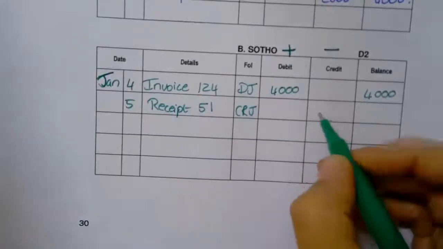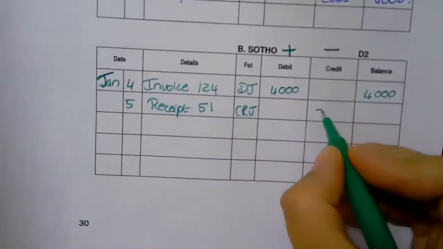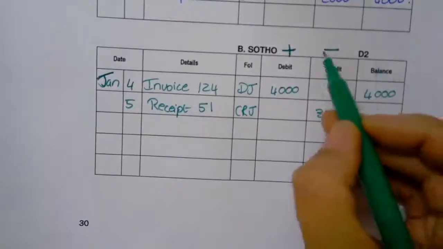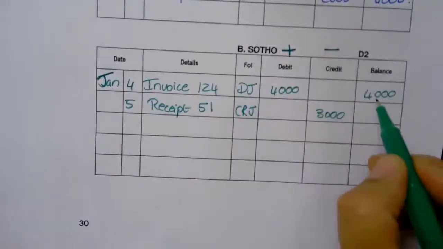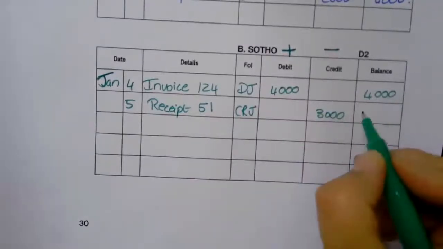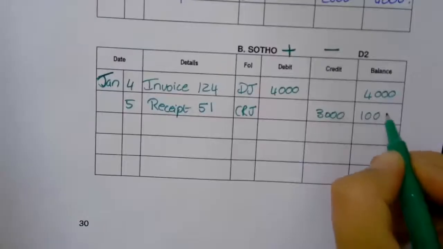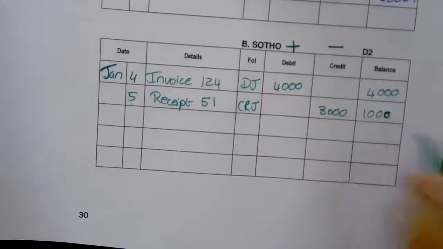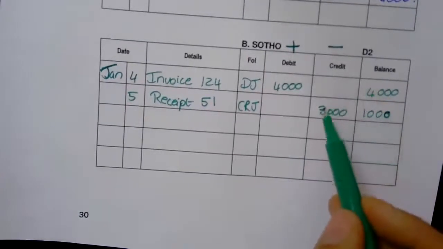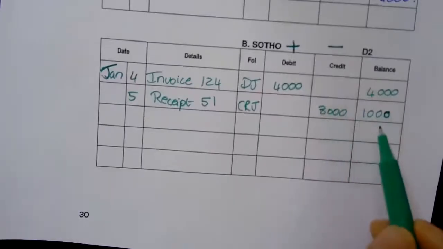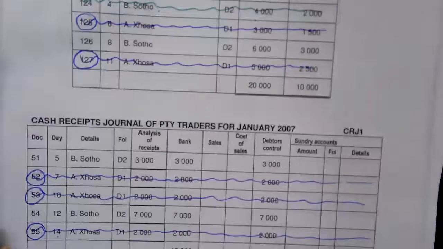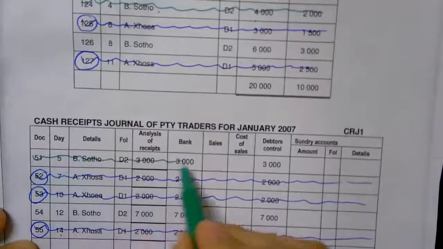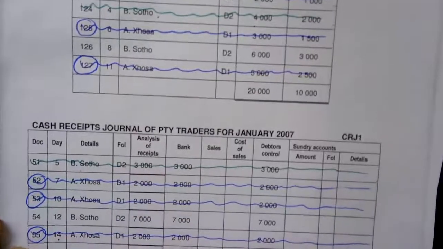So now you credit his account with 3,000 Rand because the money he owes us decreases, becomes less. So now he doesn't owe us 4,000 Rand anymore. He only owes us 1,000 Rand. How did I calculate that? 4,000 Rand minus 3,000 Rand equals 1,000 Rand. Once you are done with that transaction, you just draw a line through it and go on to the next transaction.